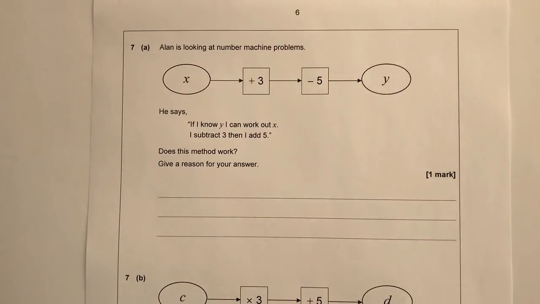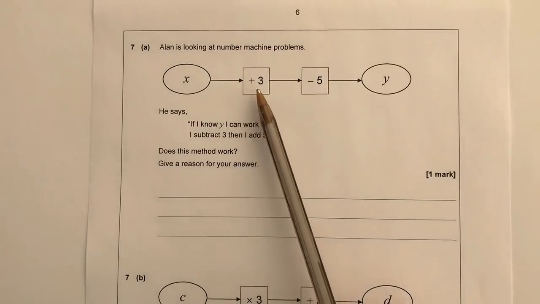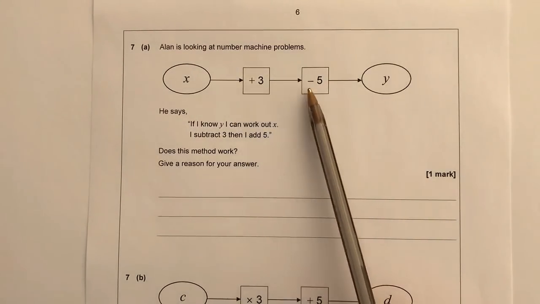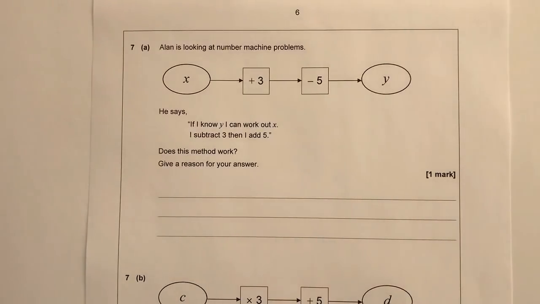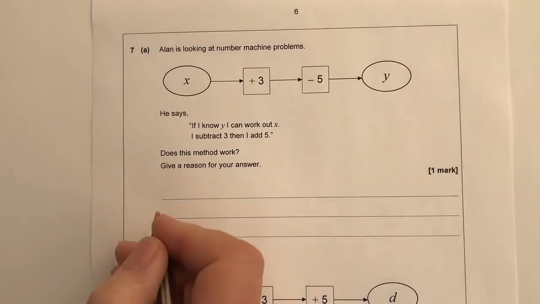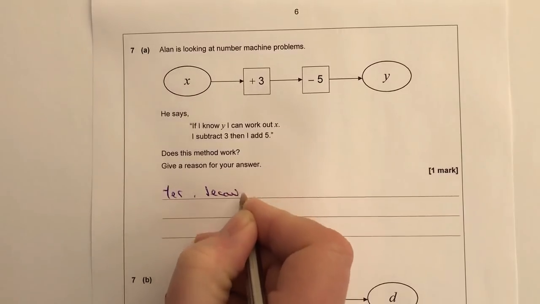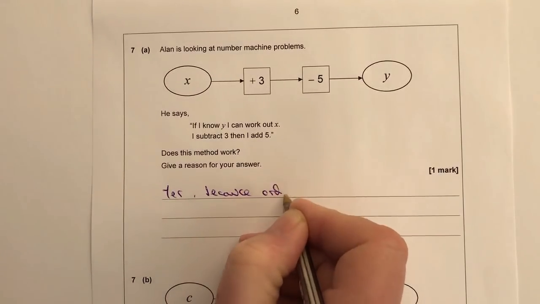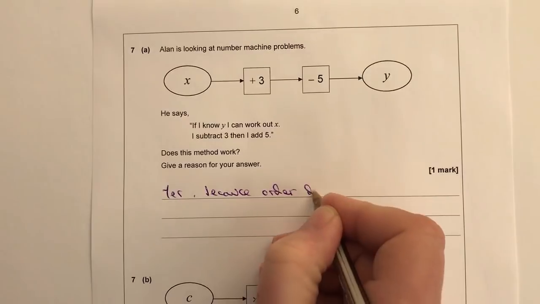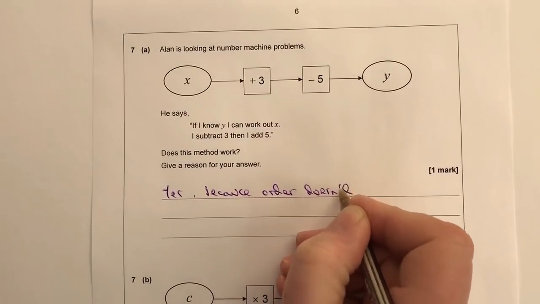Now, I think it's a bit of a tricky one to really answer, but what we're saying is that the add 5 and the add 3 and the minus 5 actually perform the same thing. It doesn't really matter in which order you have them. So the answer is yes, because the order doesn't matter. Okay, and with addition and subtraction, that's perfectly true.